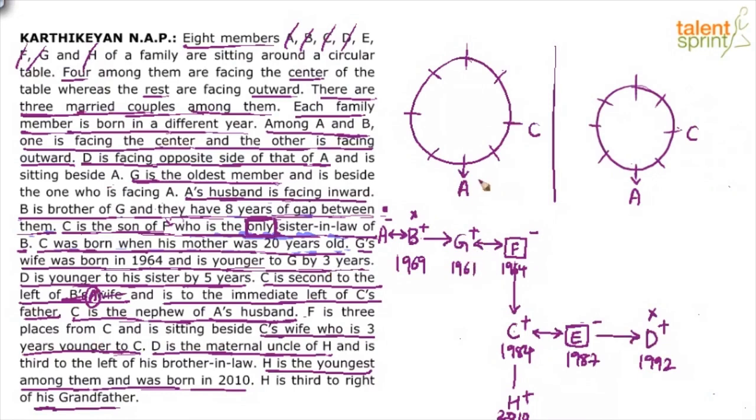So there are two possibilities. Either G comes here or G comes here. Basically what we know is C is an immediate neighbor of C's father, who is G. C is second to the left of A and is immediate left of C's father. C's father is nothing but G. So C is basically on the immediate side of G. So both possibilities have been taken. GC or GC this way. C's position is fixed. G can either come here or here.